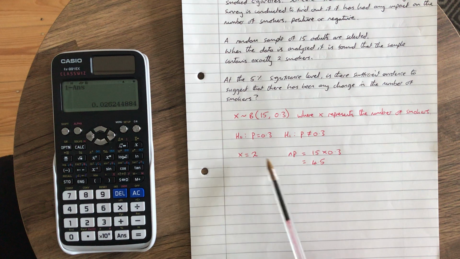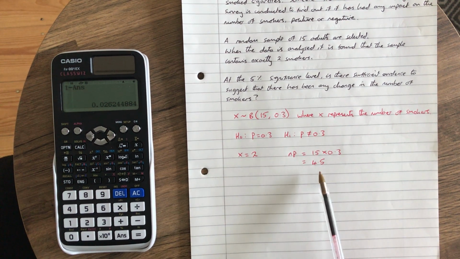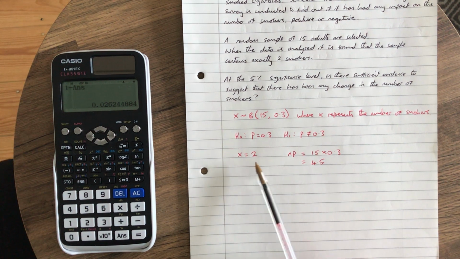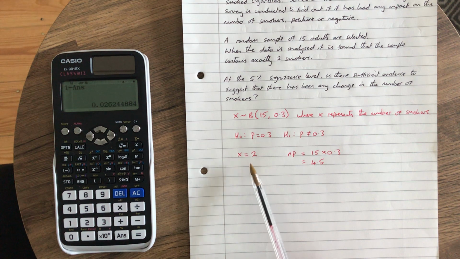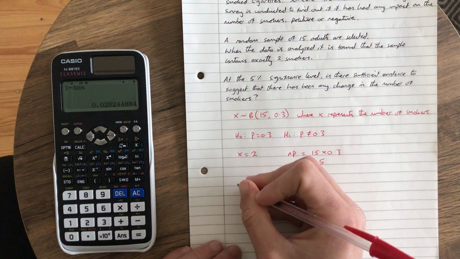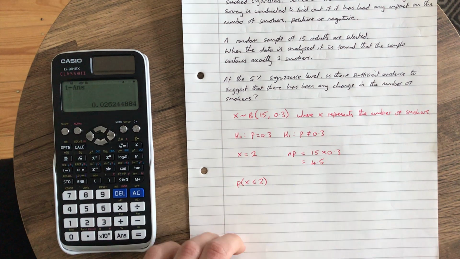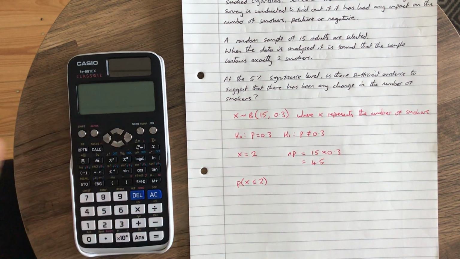Now, if we compare that with our test statistic, we can see that our test statistic is lower than our expected number. So when we're finding our p-value, the probability of being equal to our test statistic or more extreme, we are going to be looking at less than this value. So the p-value is going to be the probability that x is less than or equal to 2.